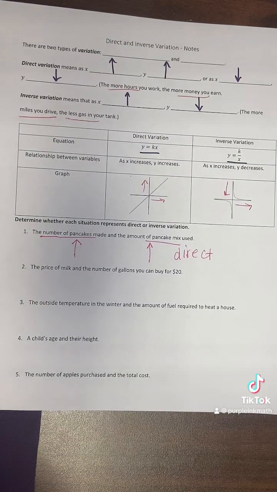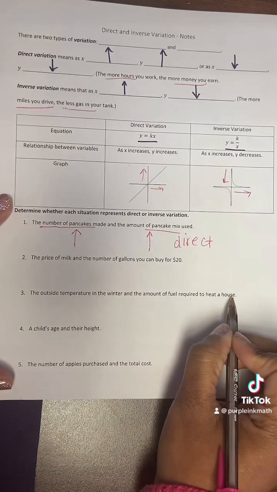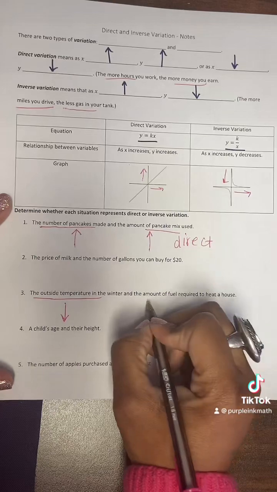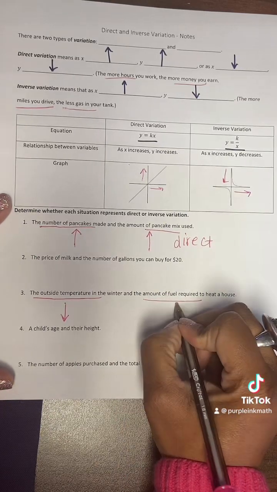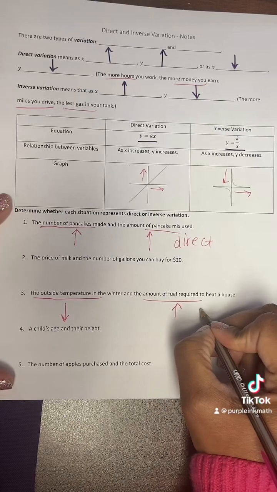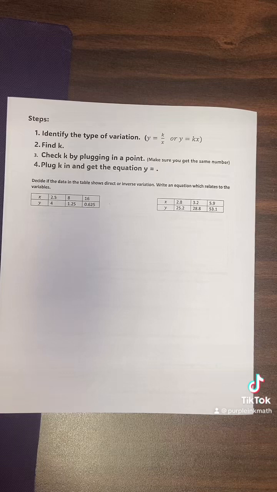Now, the outside temperature in the winter and the amount of fuel required to heat a house. Well, as the outside temperature goes down, it decreases, the amount of fuel I need to warm my home has to increase. Since they're going in opposite directions, this would be an inverse variation.